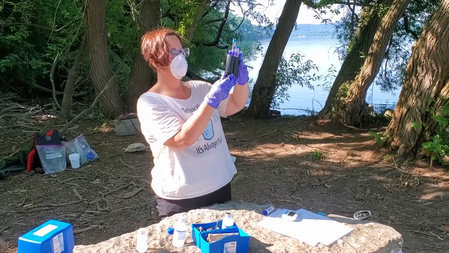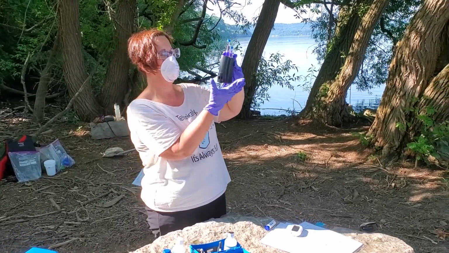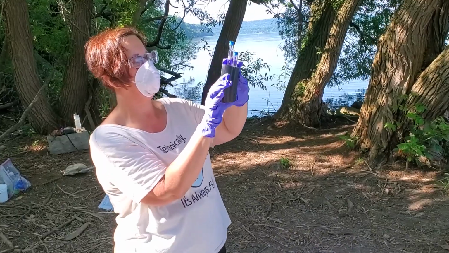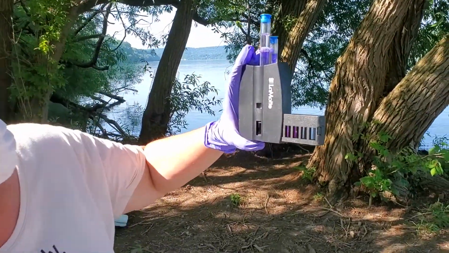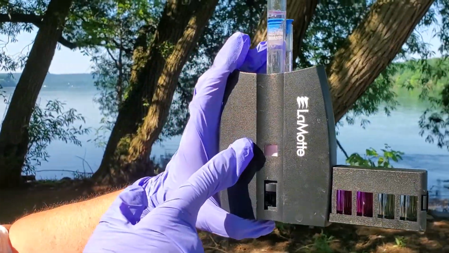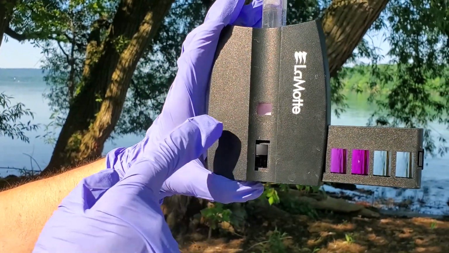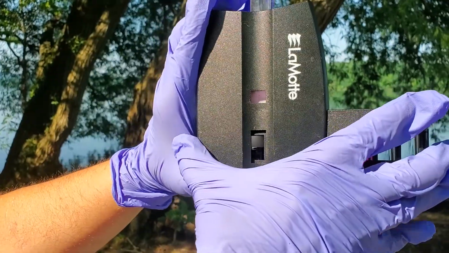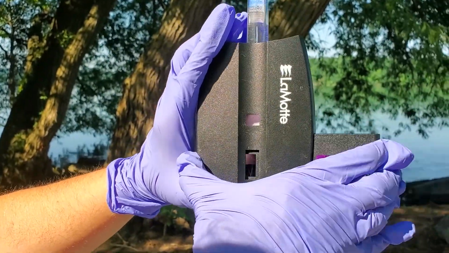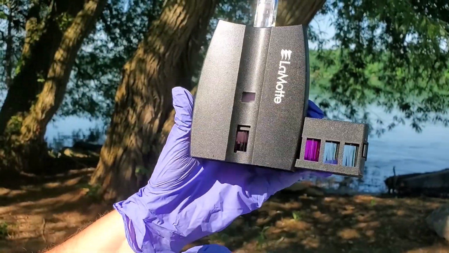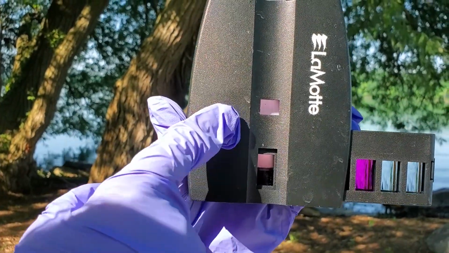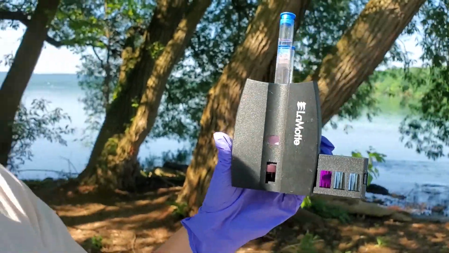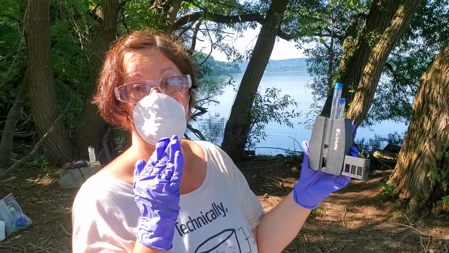So now what we do is we're going to slide this bar at the bottom of the comparator. If you look at this, this is our water, this is the comparator. This is a bit pinker than that one, so I'm going to move it one slot over. You will notice that this is pinker than our water. So what we have to do is divide it in the middle.